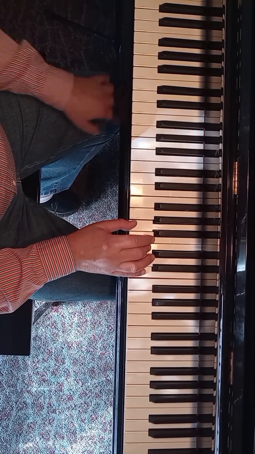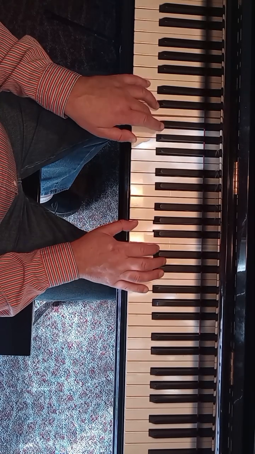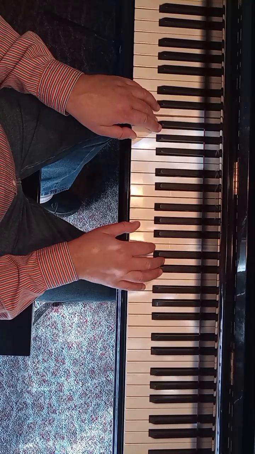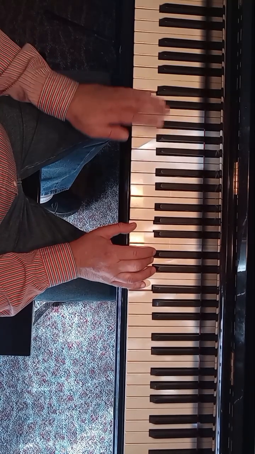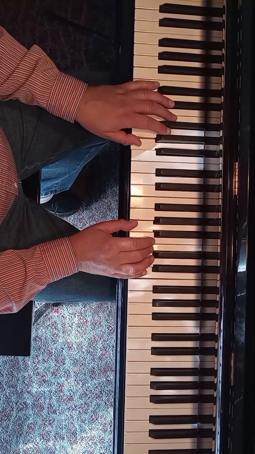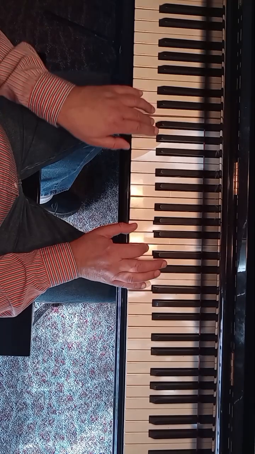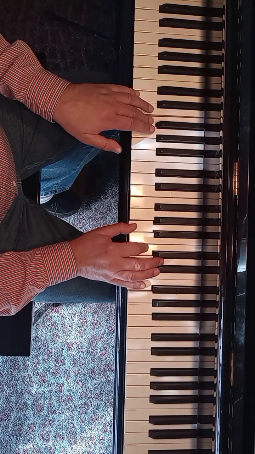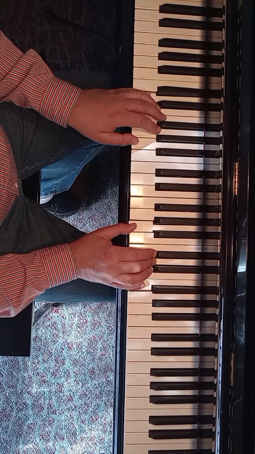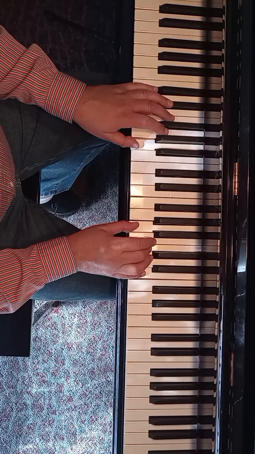This time with the left hand joining in, it'll be A, C, F with F for the left hand, A, D, F with D for the D minor chord, and A, C, E with A for the A minor chord. Let me read that once again. That'll be A, C, F with F for the F major chord, A, D, F with D for the D minor chord, and A, C, E with A for the A minor chord.